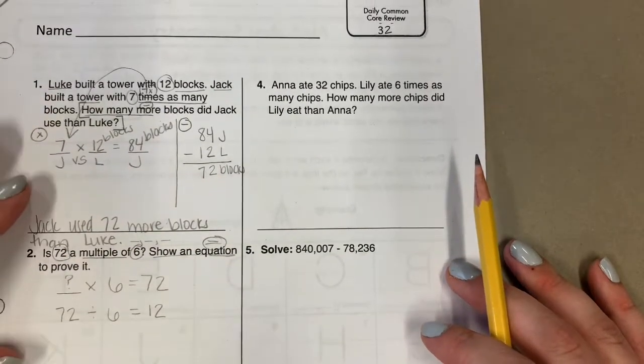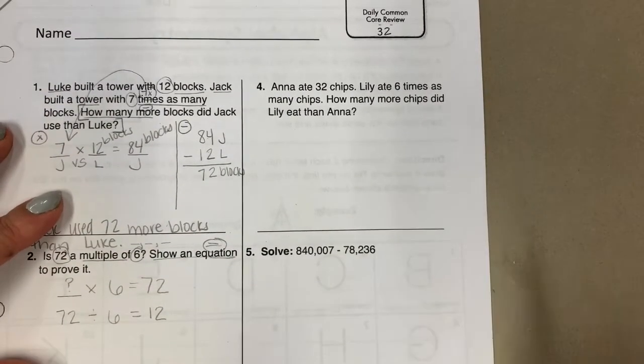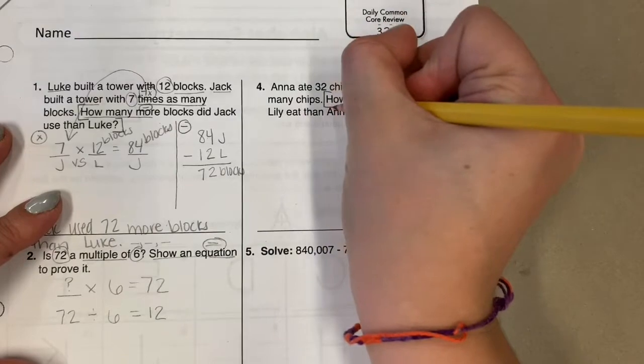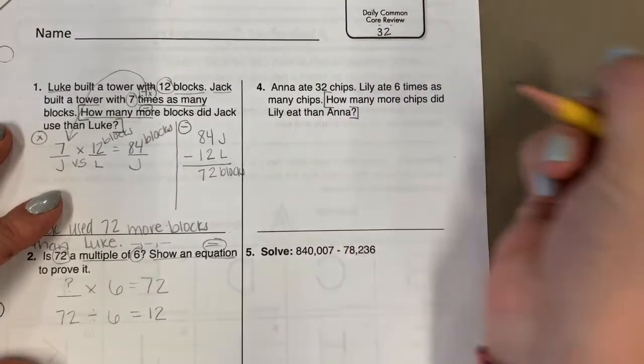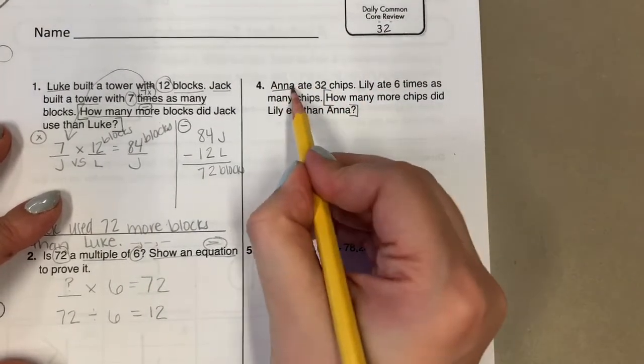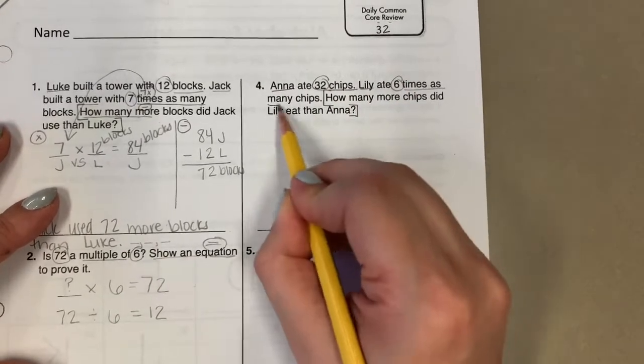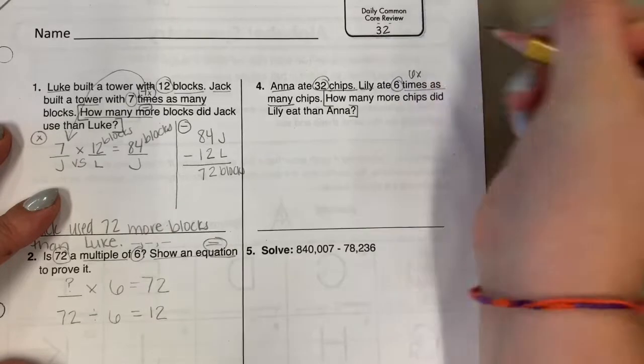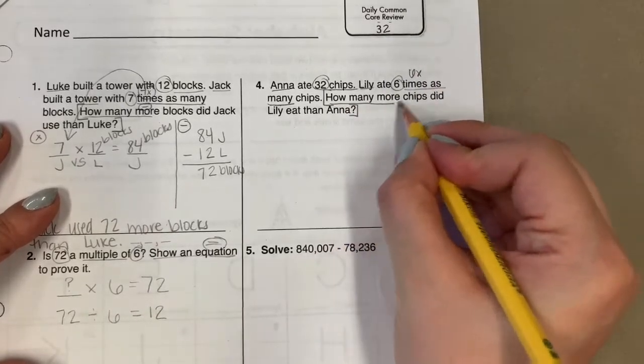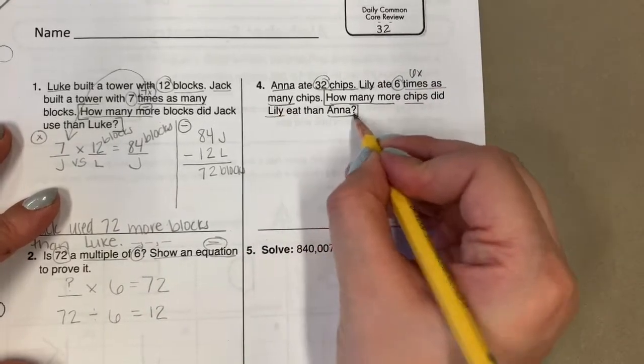Let's do number 4. Number 4 says, Anna ate 32 chips. Lily ate 6 times as many chips. How many more chips did Lily eat than Anna? Bracket the question. How many more chips did Lily eat than Anna? Anna ate 32 chips. Lily ate 6 times as many. 6 times, right above. How many more chips did Lily eat than Anna?